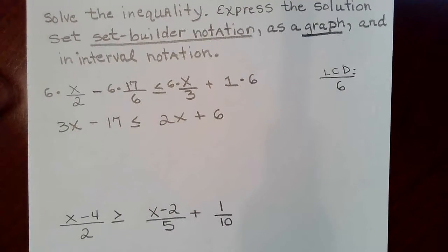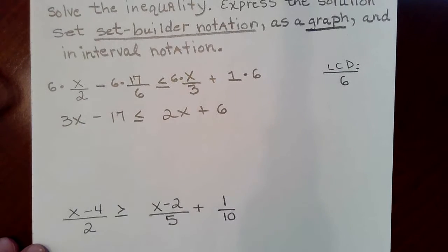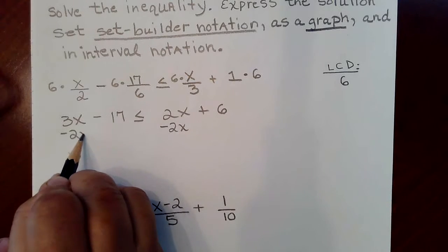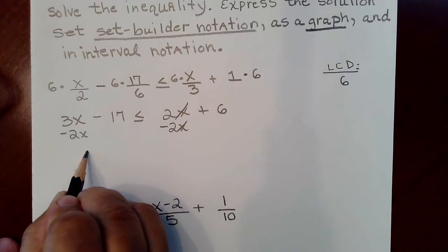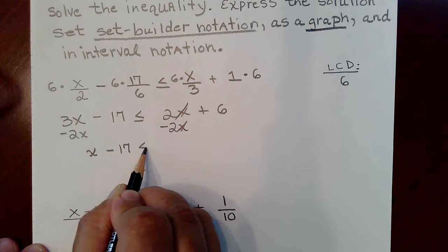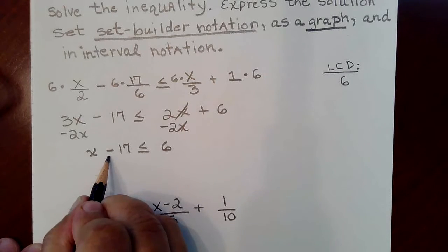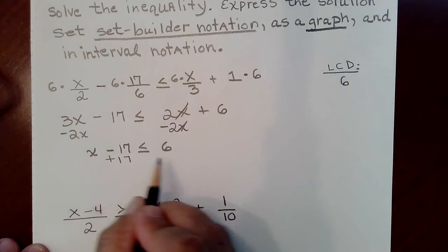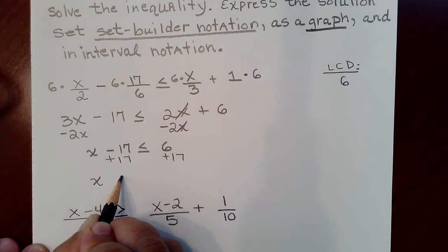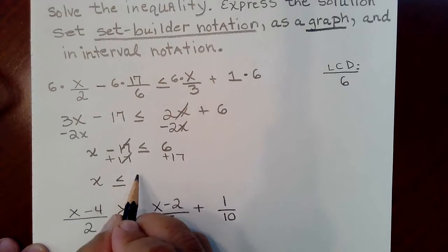And then from there, you're going to try and get all the x's on one side and all the constants on the opposite side. I'm going to move this positive 2x by subtracting 2x. That'll leave me with 1x minus 17 on the left-hand side of the inequality and a 6 on the right-hand side. I'm then going to move all the constants to the right-hand side, and that'll leave me with x is less than or equal to, because the 17s are gone, 23.